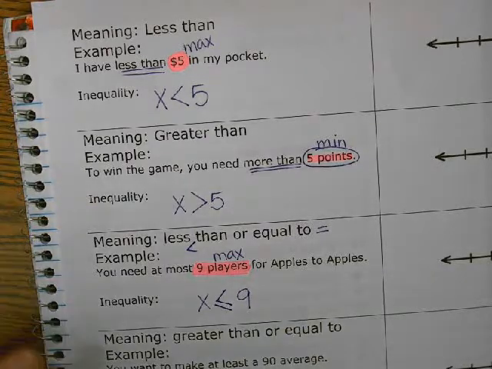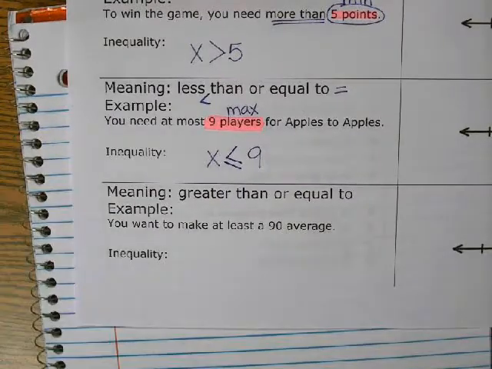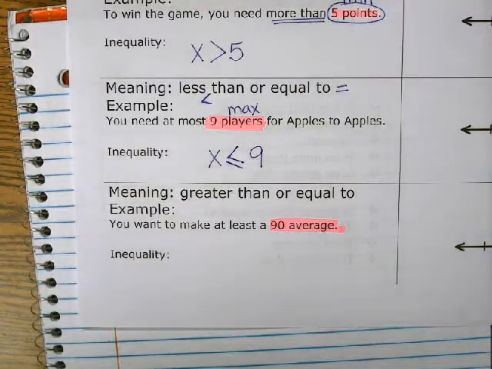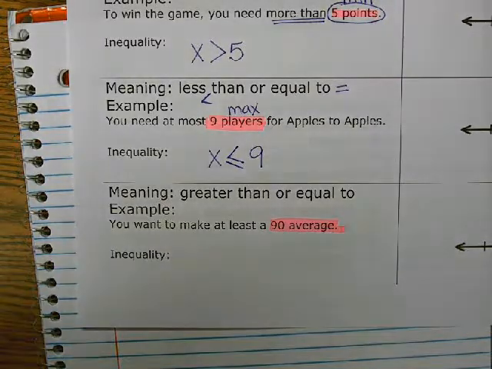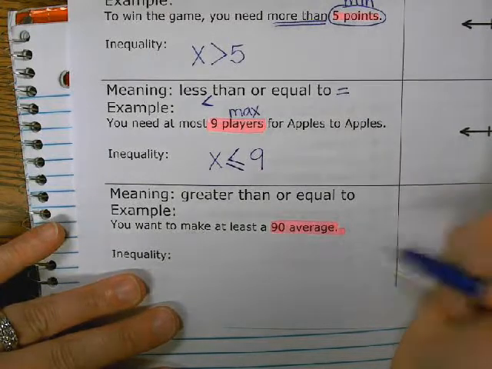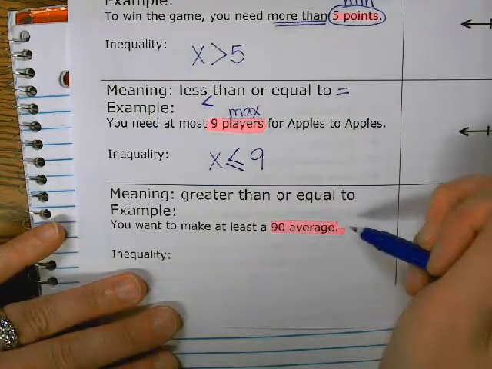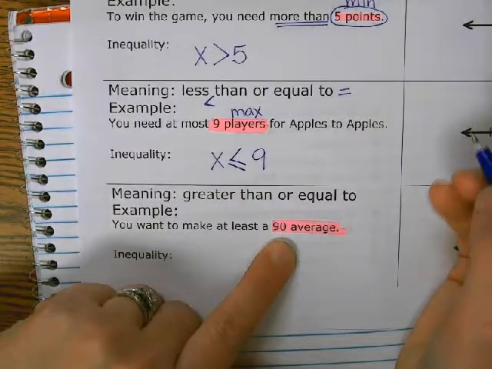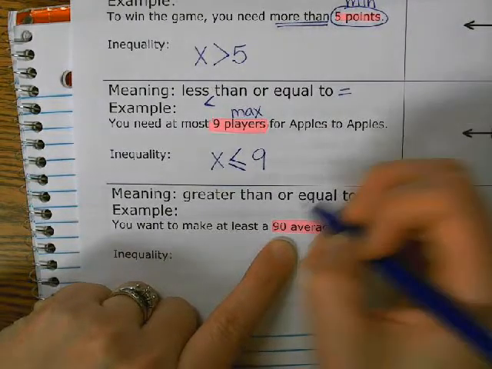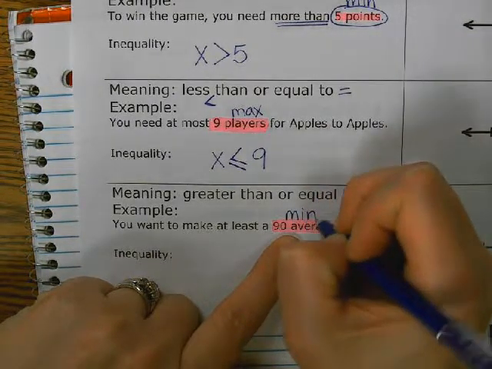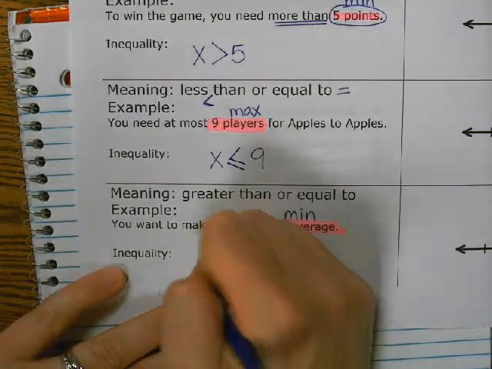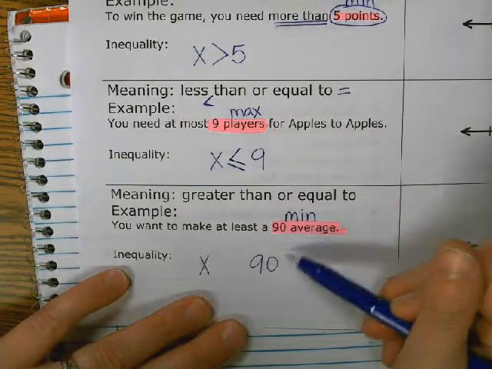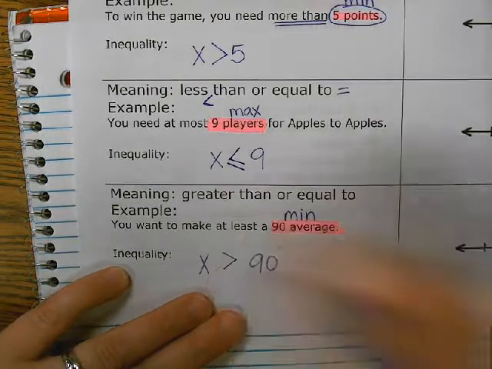Okay? Lastly, it says you want to make at least a 90 average. So 90 is my number. 90 is the average I want to make. Now some of you want to make a 70. Same idea. So is 90 the most I want to make, the biggest number, or the smallest? Is it my maximum or is it my minimum? In this case, if I want to make at least a 90, then I'm not satisfied with anything lower than that. So this is the lowest or the minimum I can make. So I'm going to say X and I'm going to say 90, and this time the alligator does not eat the 90 because this is not the bigger number. It's going to eat the X.